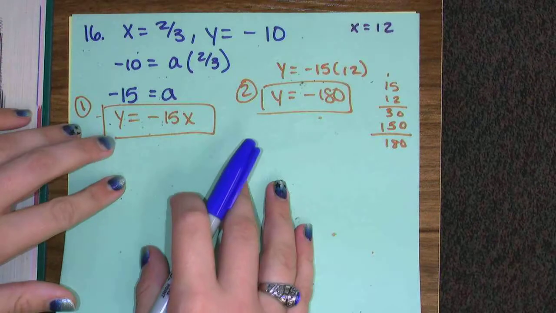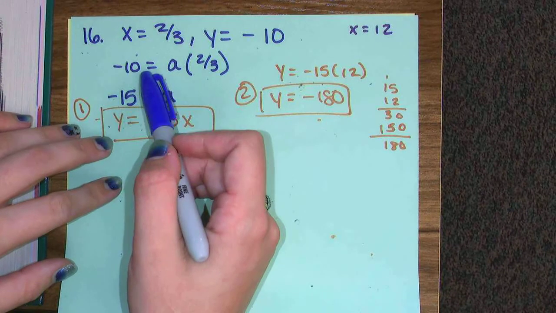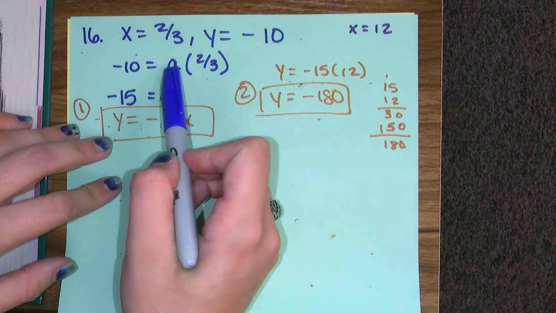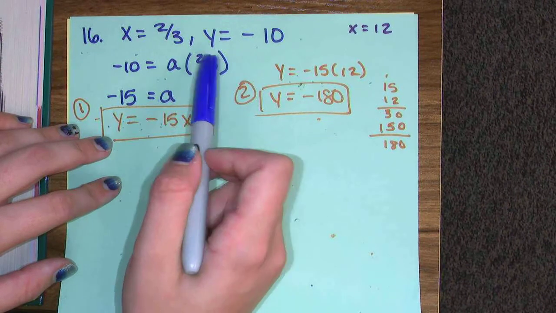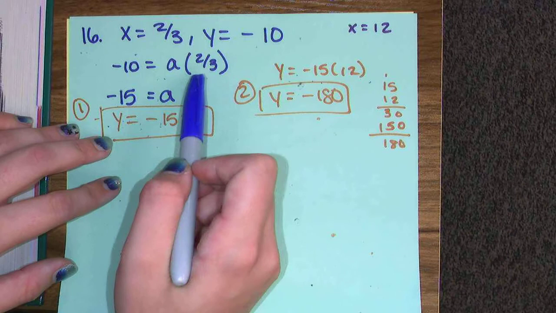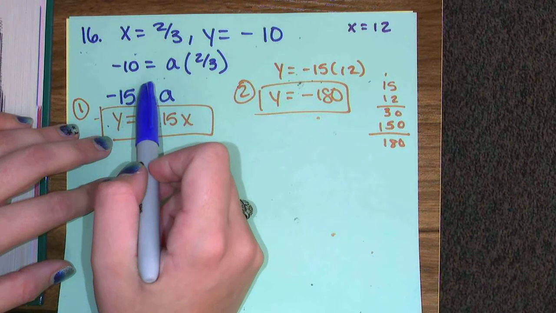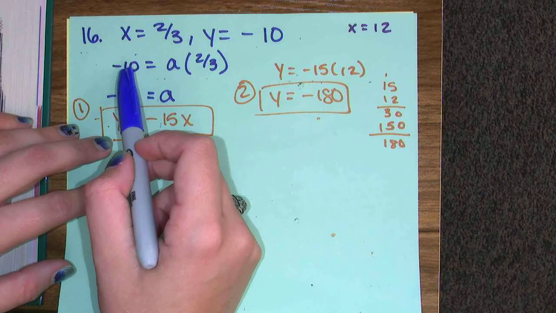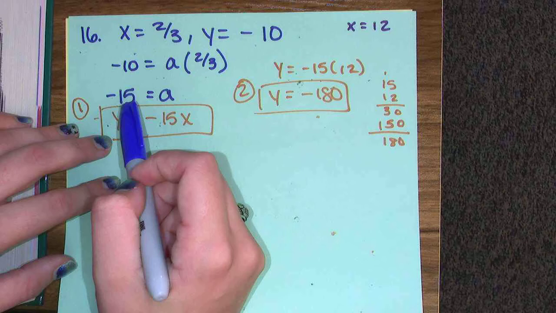Alright, so we start with plugging in the stuff to find our constant of variation, which is a. So I plug in negative 10 is equal to a times 2/3. Then to get a by itself, I multiply by the reciprocal. So I get negative 10 times 3 over 2. The 2 and the 10 reduce down to negative 5, and then times 3 to get negative 15, which is a.